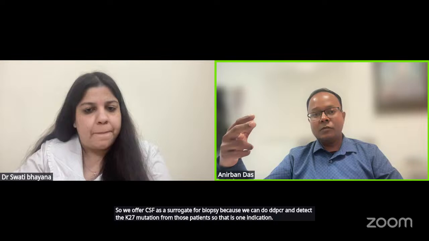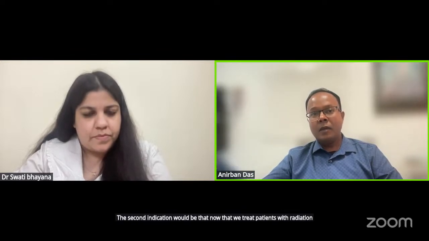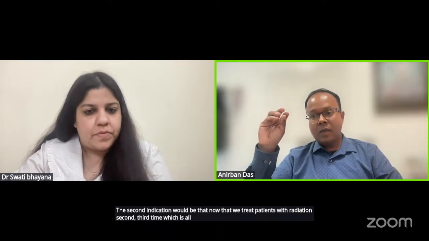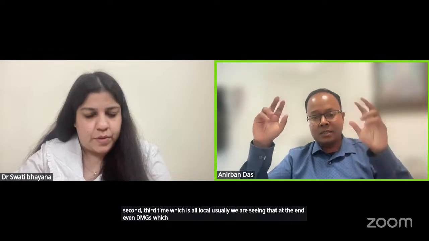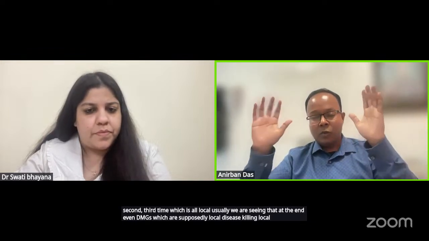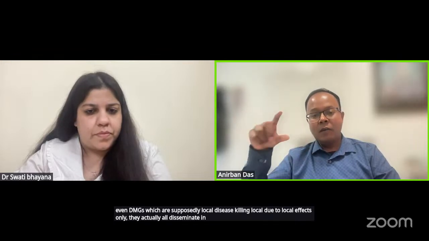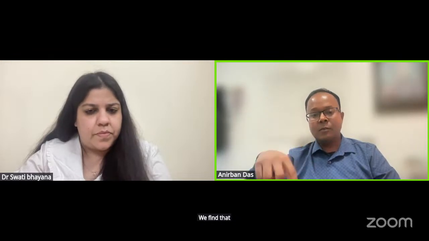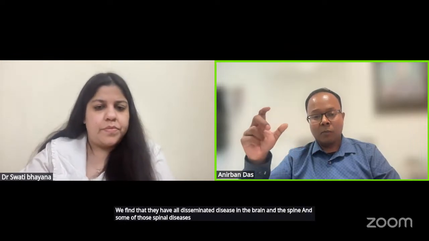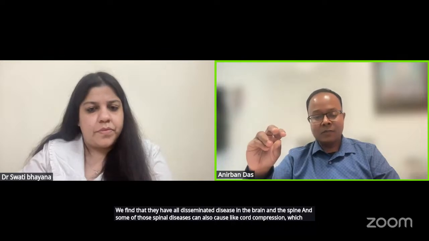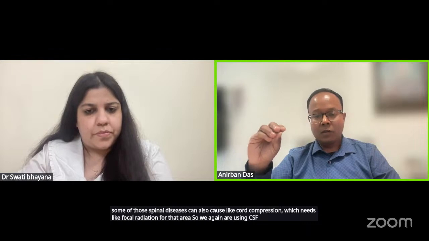The second indication would be that now that we treat patients with radiation a second, third time, which is usually all local, we are seeing that at the end, even DMGs, which are supposedly local disease killing due to local effects only, actually all disseminate in the end. At autopsy, we find that they have disseminated disease in the brain and the spine. Some of those spinal diseases can also cause cord compression, which needs focal radiation for that area. So we again are using CSF as a research tool, but not for clinical use.